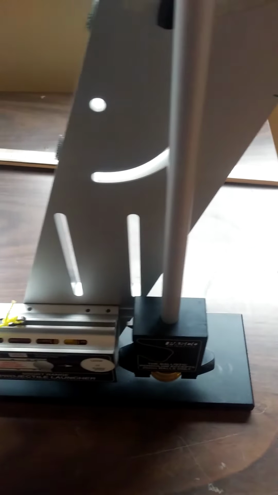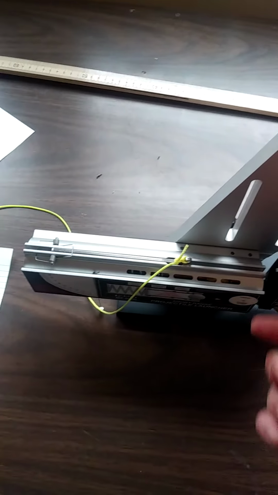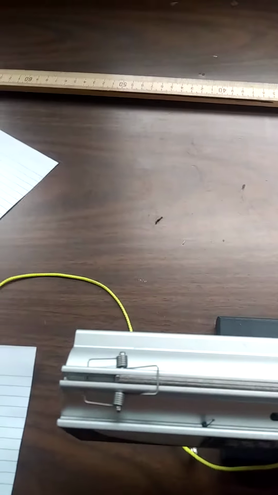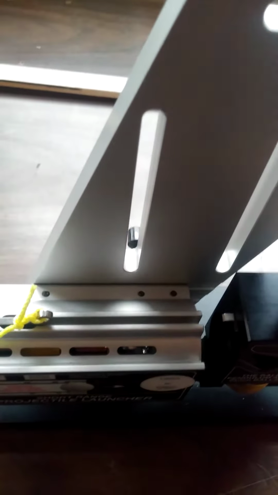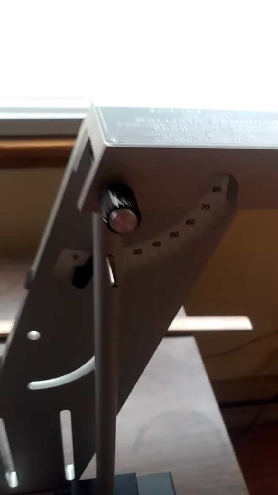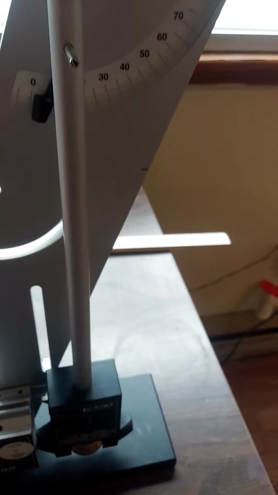Now for the lab it says ball 1, ball 2, and ball 3, but I'm going to use the same ball on the 3 different settings. I'm going to have to set the phone down occasionally. Now that's loaded up to the first setting, and I'll reset the reader. We'll go ahead and pull it.